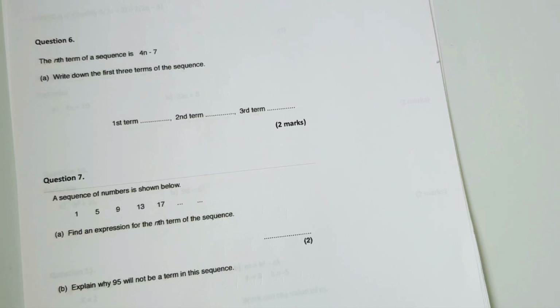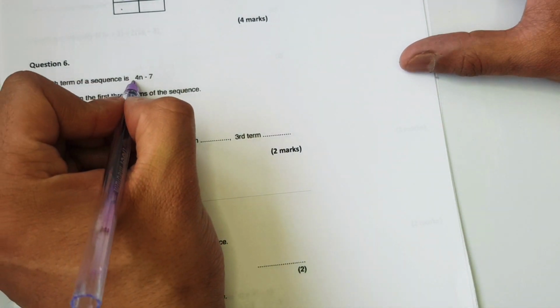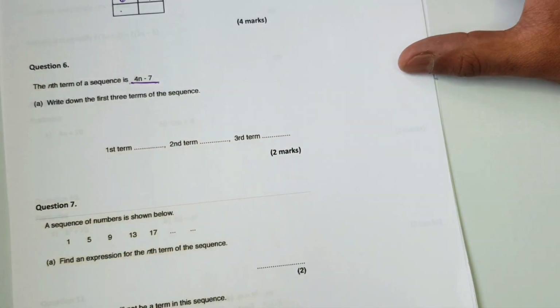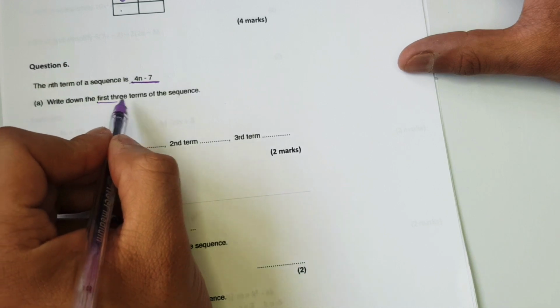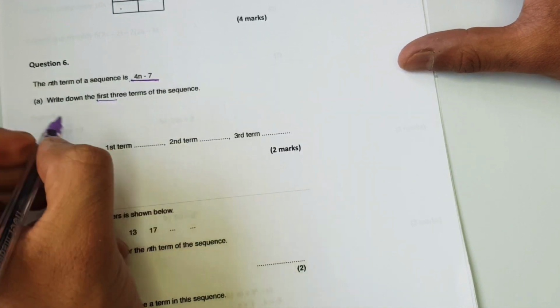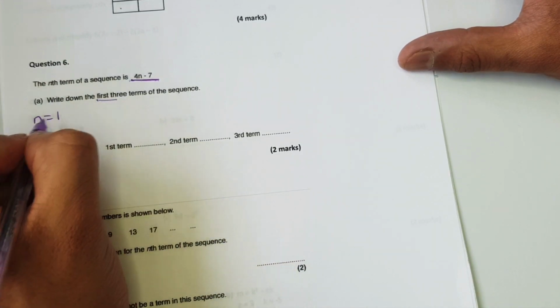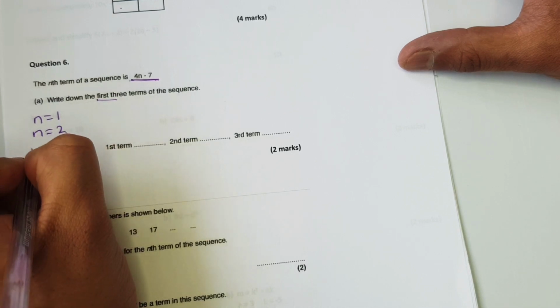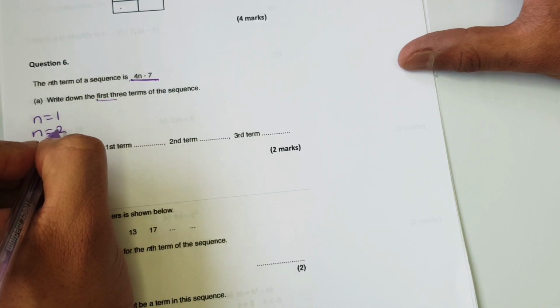Question 6. So the question says, this is the nth term of a sequence. Write down the first 3 terms. So all you have to do is you're going to substitute n equals 1, n equals 2, and n equals 3 to find the first 3 terms.